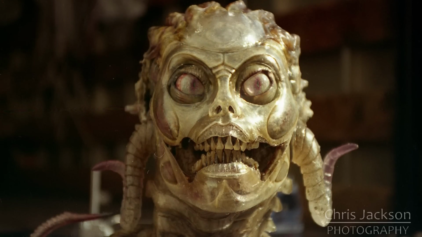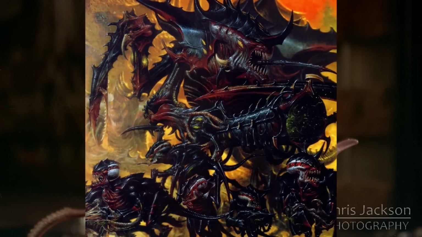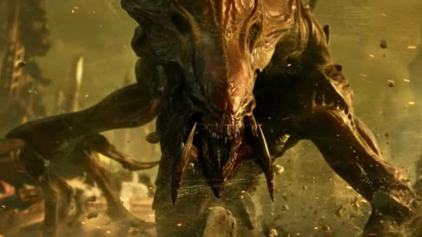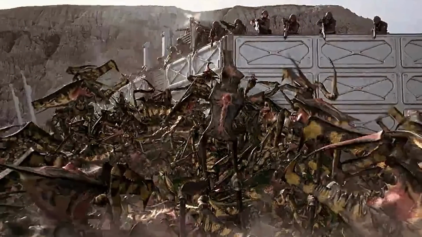And finally, similar beasts. Well, we have the aliens from the movies Species. We have the Tyranids of the Games Workshop Warhammer 40k world. Zergs from StarCraft. The Bugs of Starship Troopers. And the Prawns of District 9.